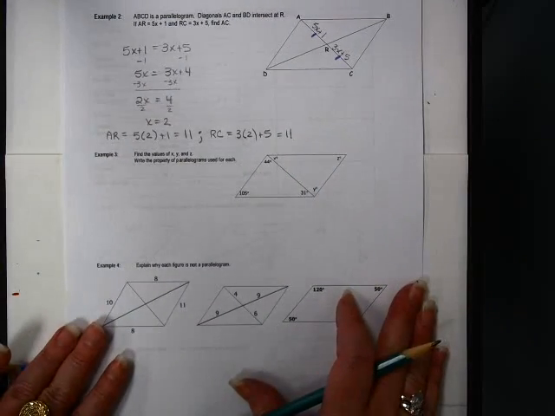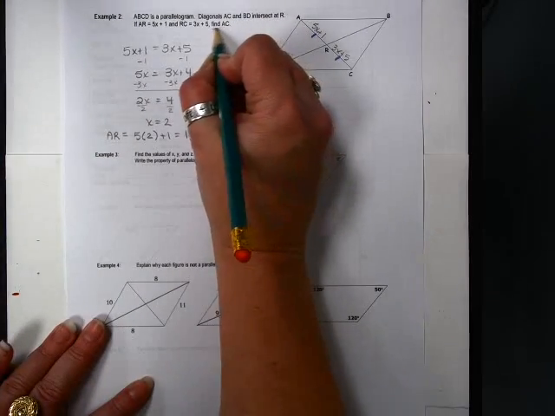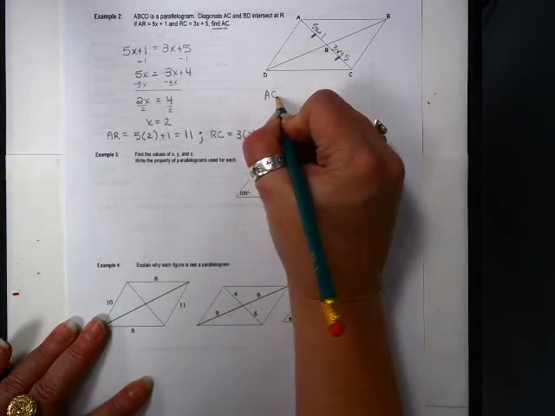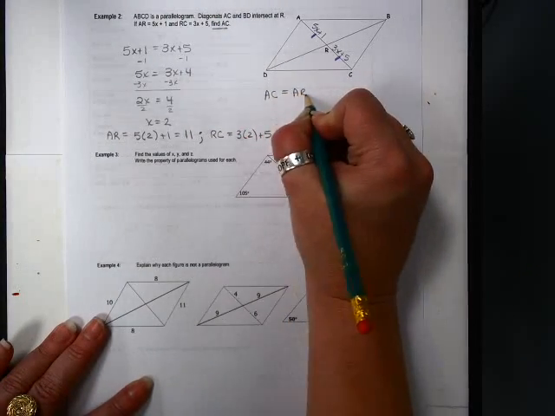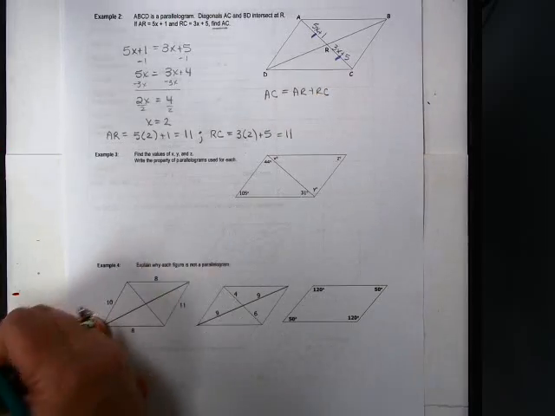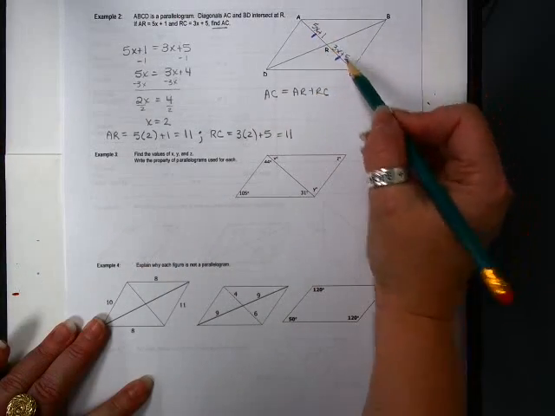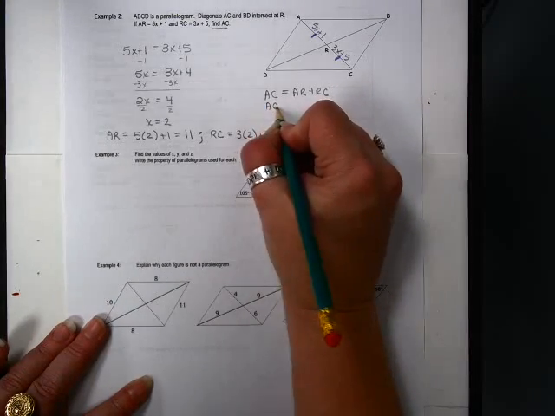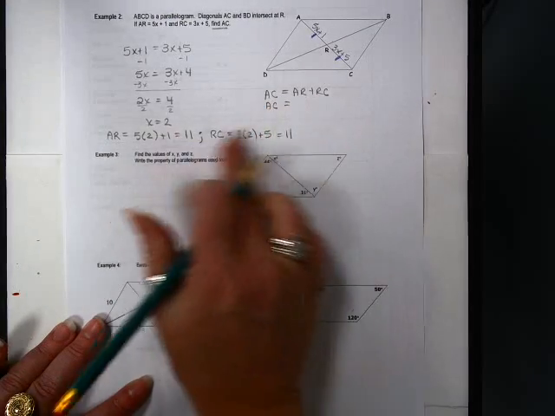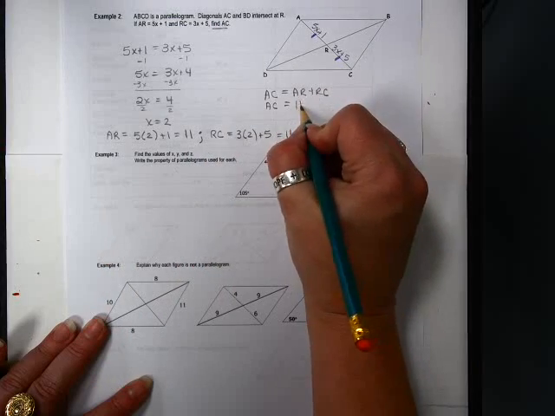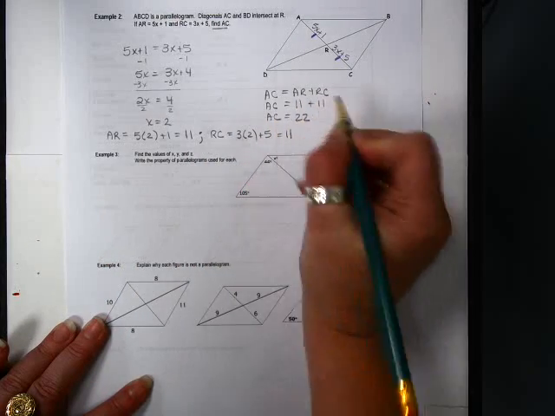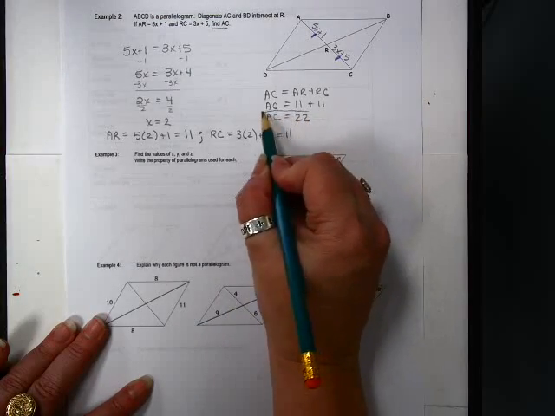Okay, did I answer the question? No. I still have one more step. I know that AC is equal to AR plus RC. This whole segment, that's the segment addition postulate. So AC, if I substitute in what I know, that's going to be 11 plus 11. So AC is 22. 22 units. So there's my answer.